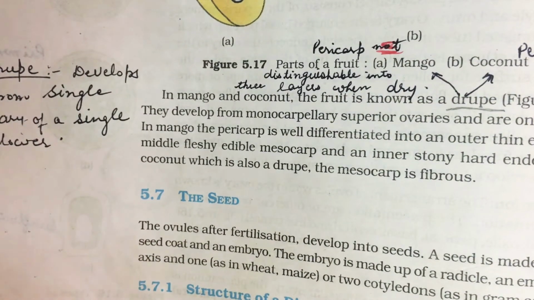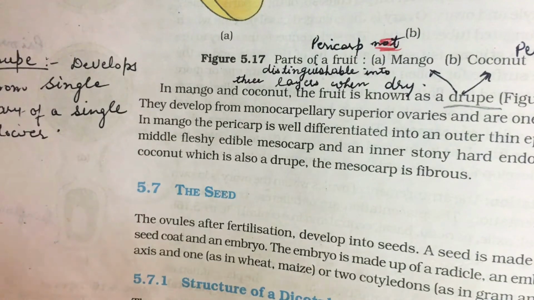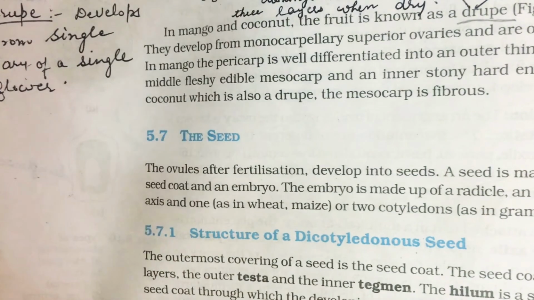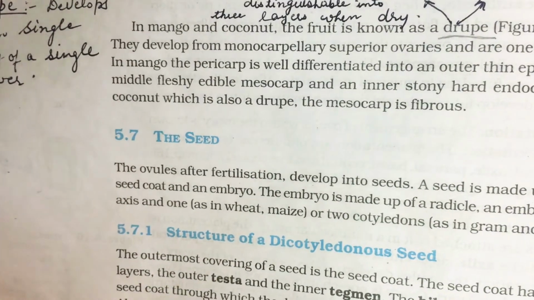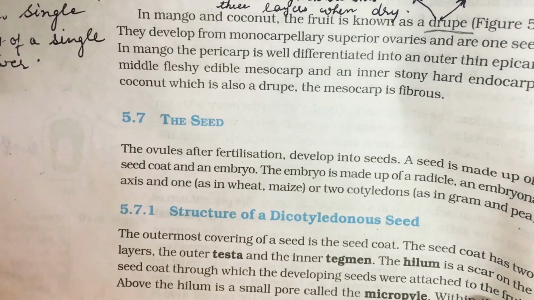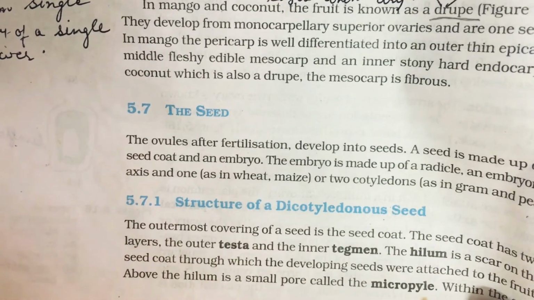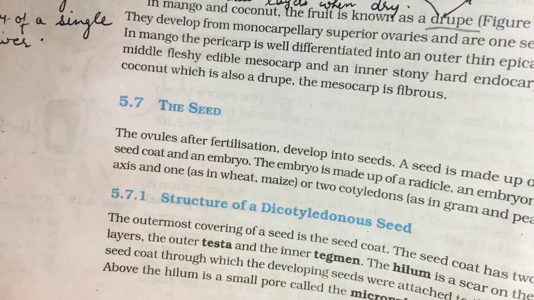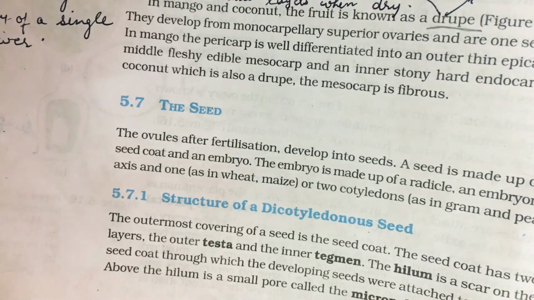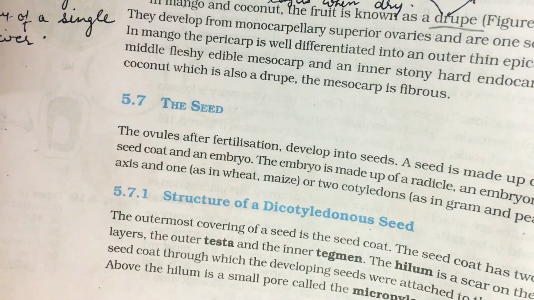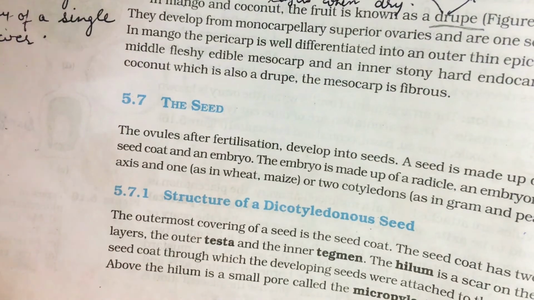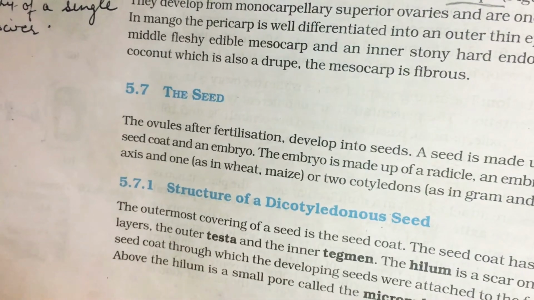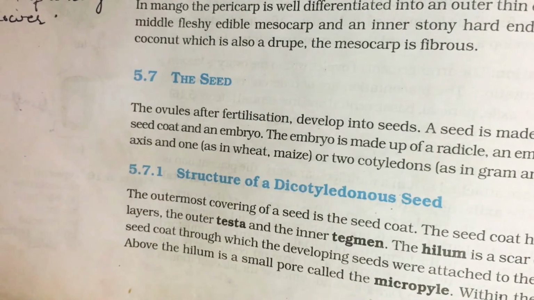Now the seed. The ovule after fertilization develops into seed. As we have studied, after fertilization, the ovary changes into fruit and the ovules change into seed. A seed is made up of a seed coat and an embryo. The embryo is made up of radicle, embryonal axis, and one or two cotyledons. If one cotyledon, they are known as monocots, and if two cotyledons, they are known as dicots. Now, the structure of a dicot seed.